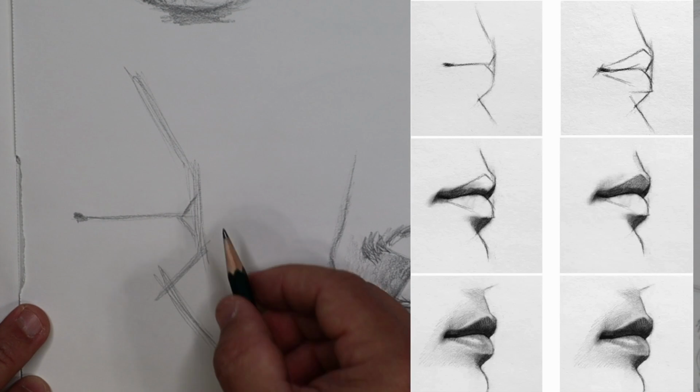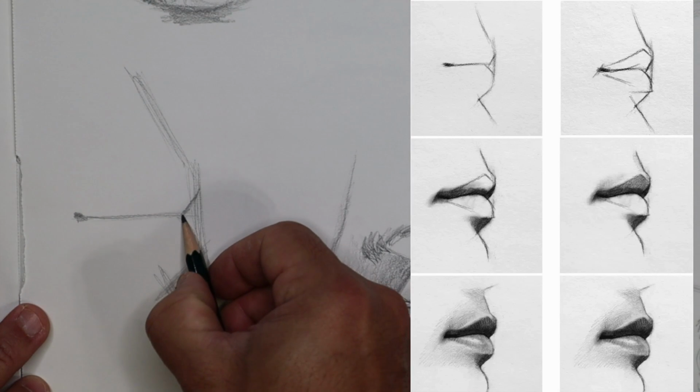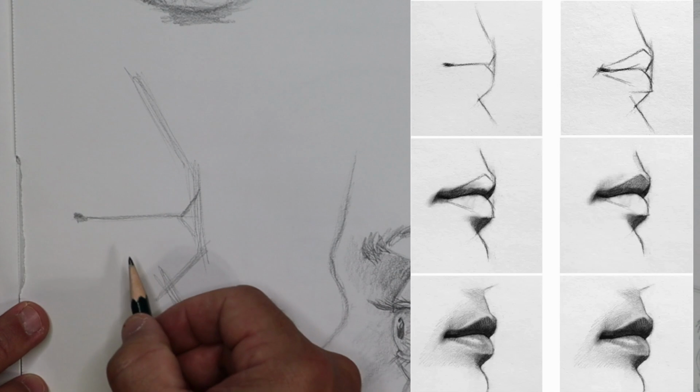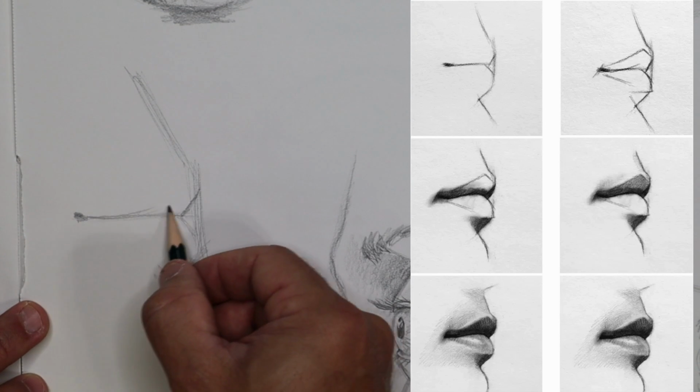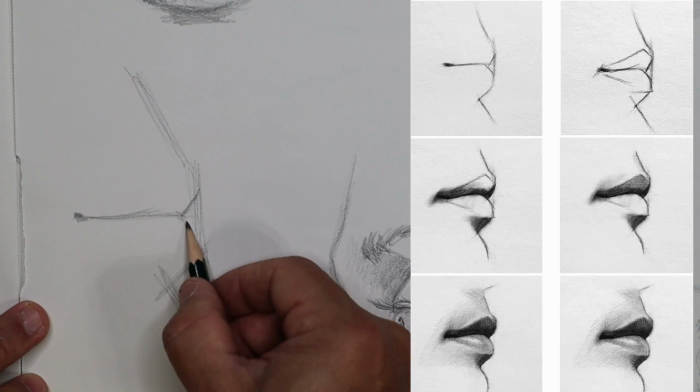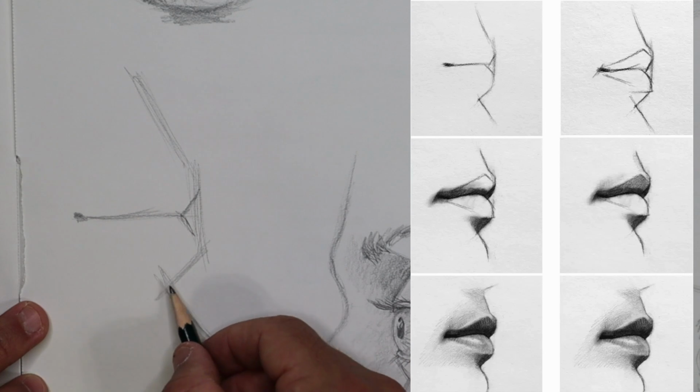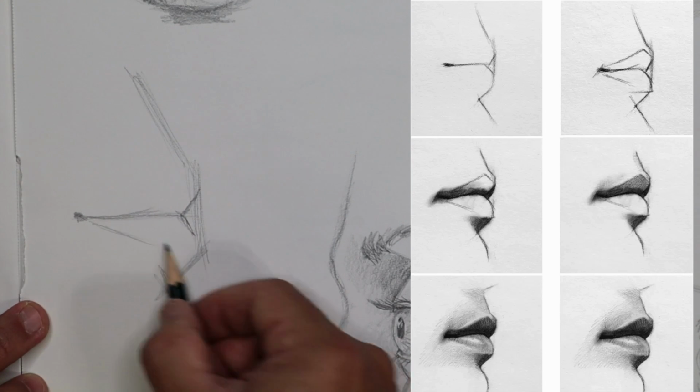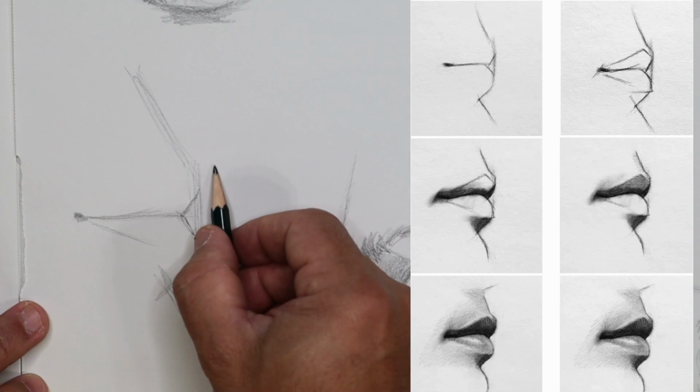And from here, you just begin to round and polish. See the curvature. But the most important thing is finding these angles.